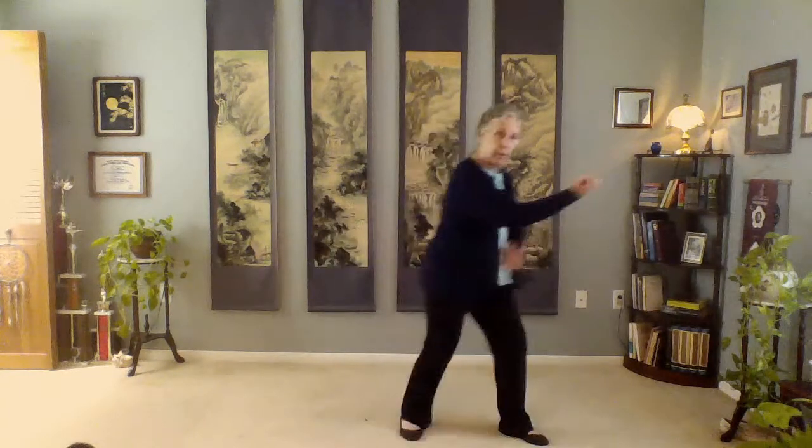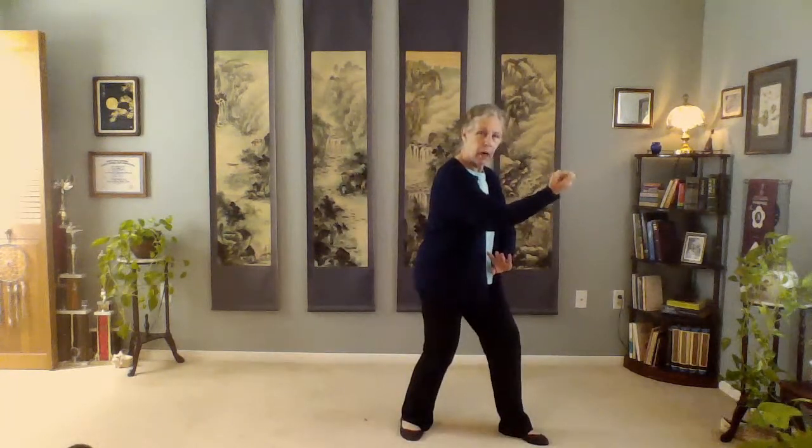As we step out, left foot from behind, right hand from underneath. Bear. That shift and that change, dragon is strong, the bear is strong.